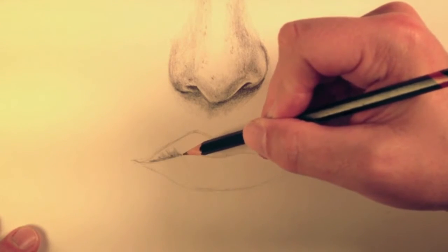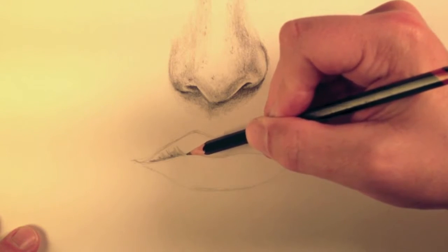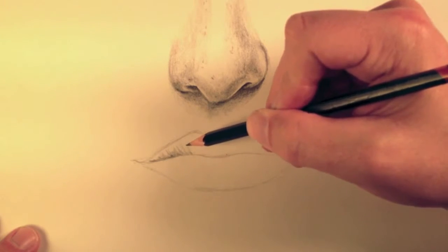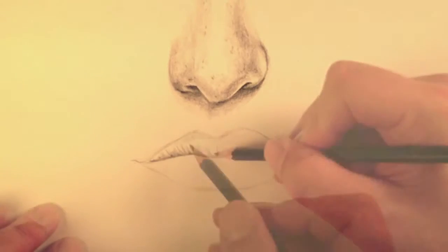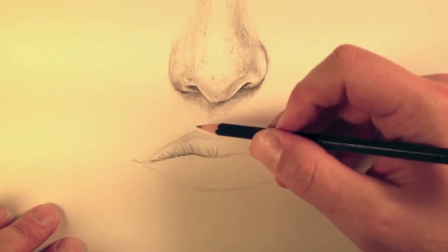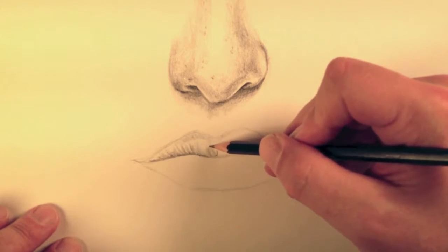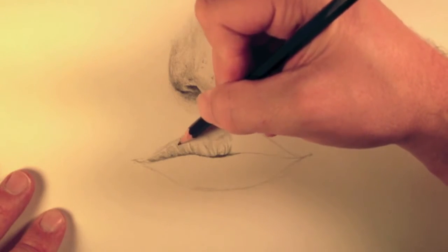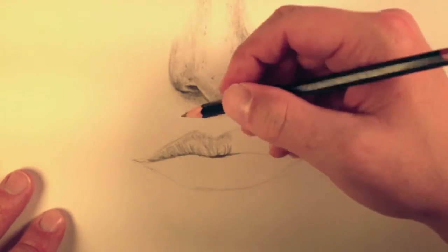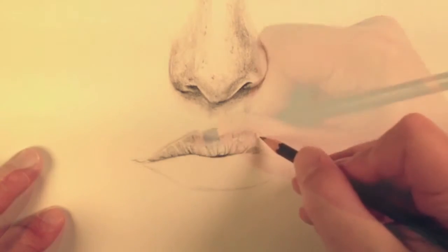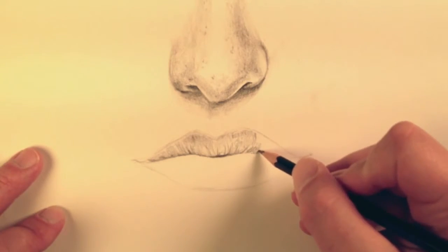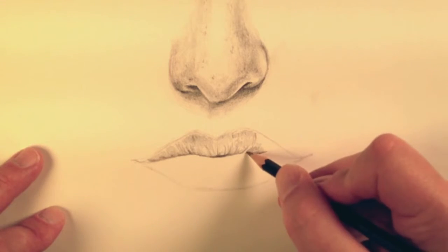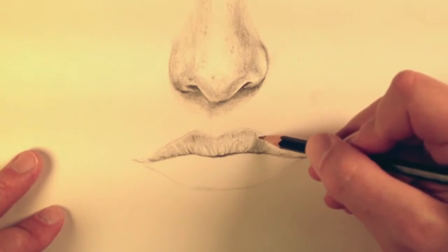Now I'll draw cross contour lines radiating from the center line. These lines are little small cracks and imperfections on the lips. As we get closer to the center, the lines will go more up and down. It's important to add a few areas of value in between these lines to make the lips look more realistic. I'll continue with this pattern all the way across the lips.